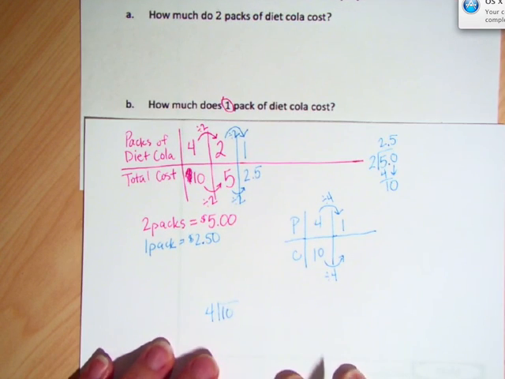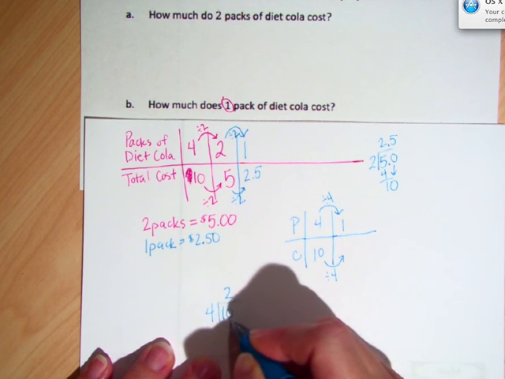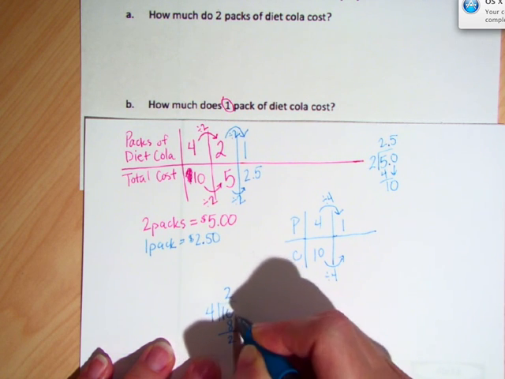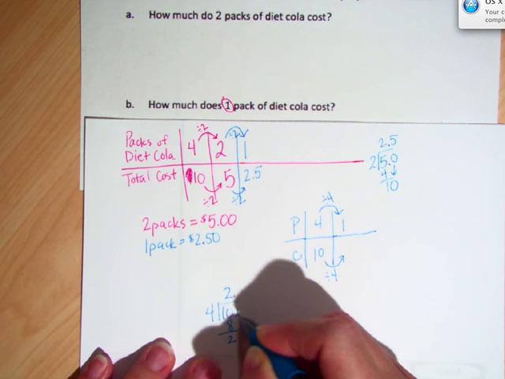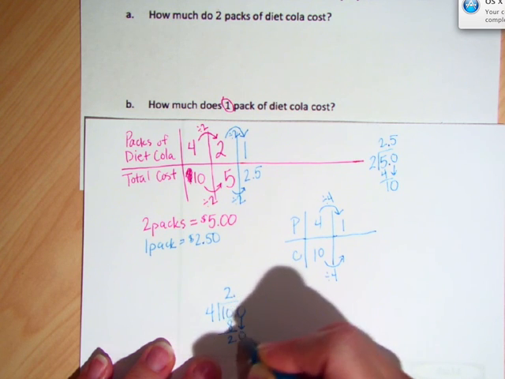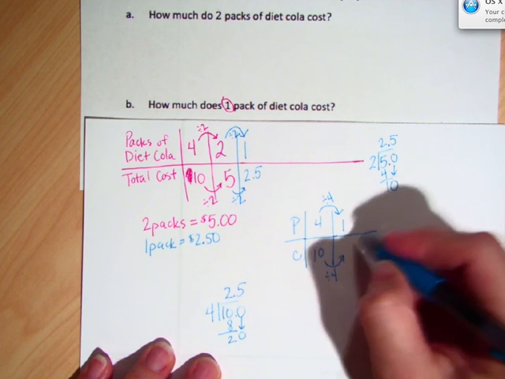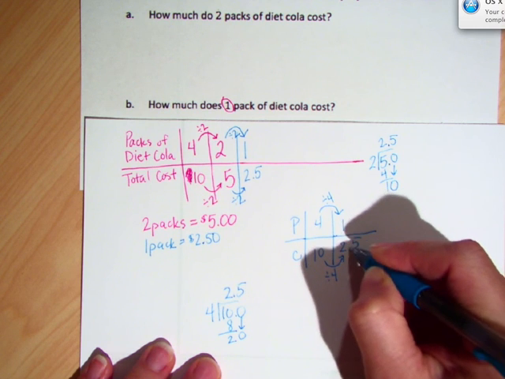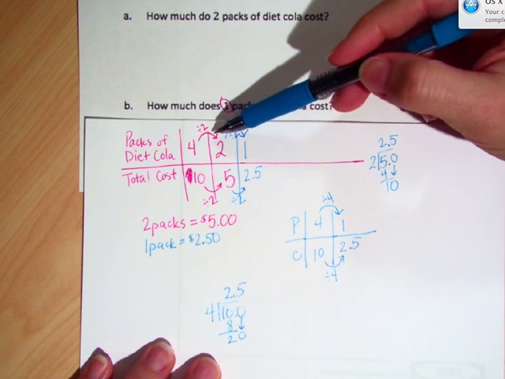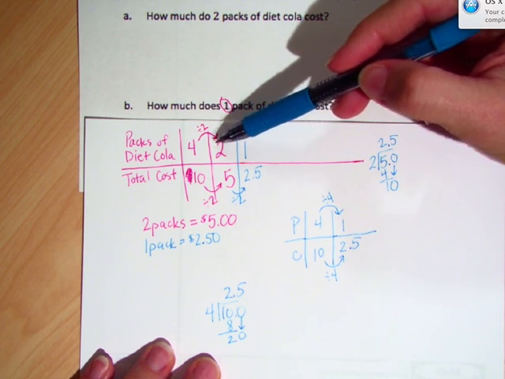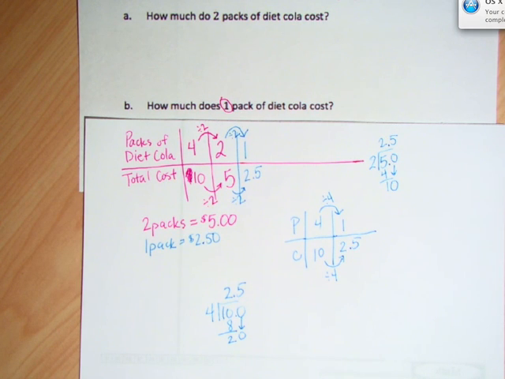10 divided by 4 is 2. Place my decimal. Bring down my 0. 20 divided by 4 is 5. So I'd still get the same answer. This just gave us extra practice to find an equivalent ratio there. Okay, so finding unit rate. Again, this is a very short video, so if you have questions, please put them in your ISN, and we will discuss them in class.